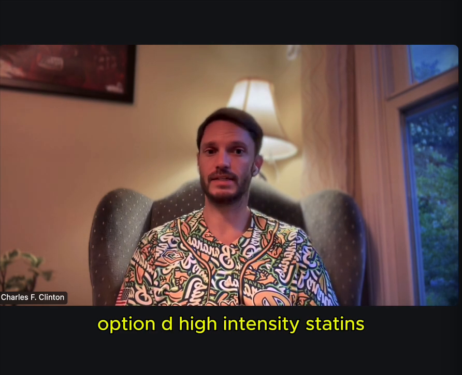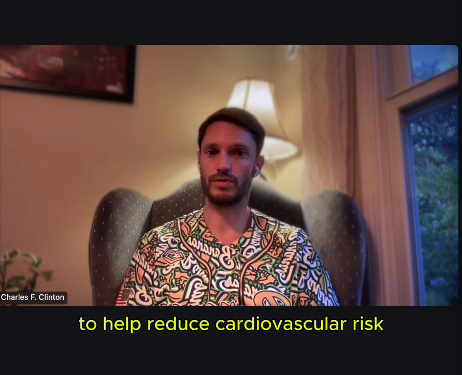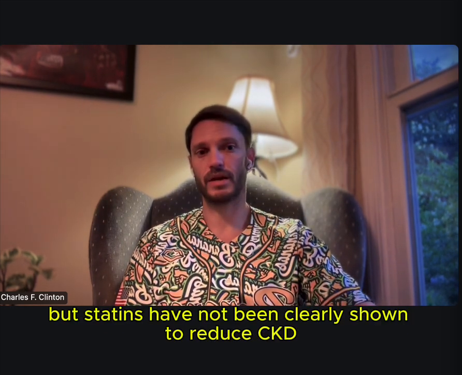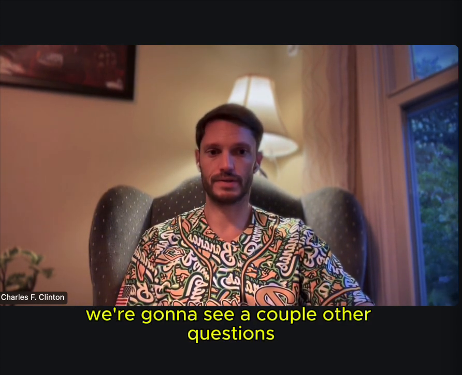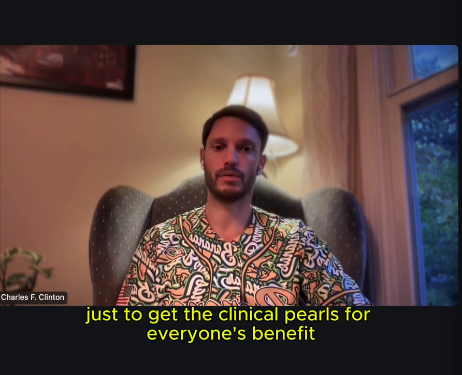Option D, high-intensity statins are commonly used in patients with CKD to help reduce cardiovascular risk, but statins have not been clearly shown to reduce CKD progression. So those are the main incorrect questions I got. We're going to see a couple other questions, the ones I got correct, just to get the clinical pearls for everyone's benefit.